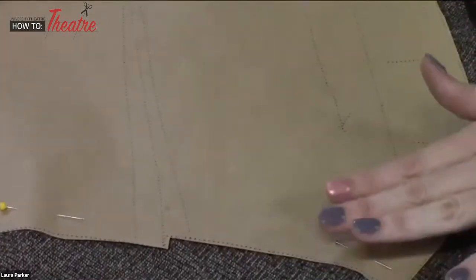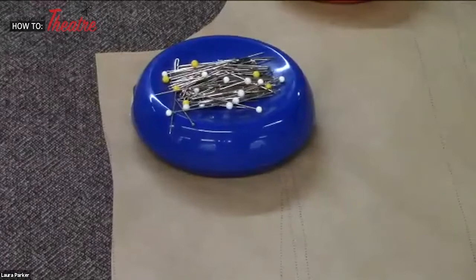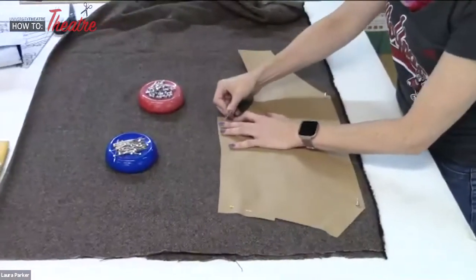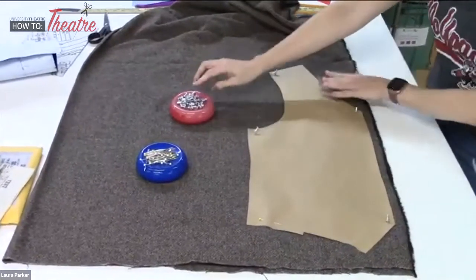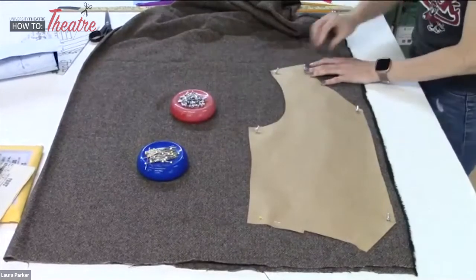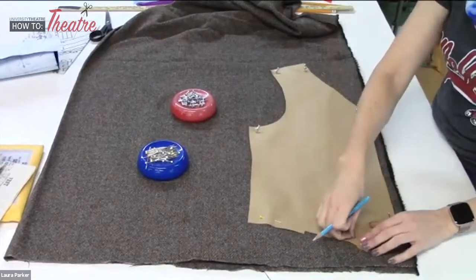Or you can use pattern weights. You can use your soup cans, you can use your pin cushions, you can use whatever you have to kind of hold things down. But you want to make sure that your fabric and your pattern piece are not going to shift around.